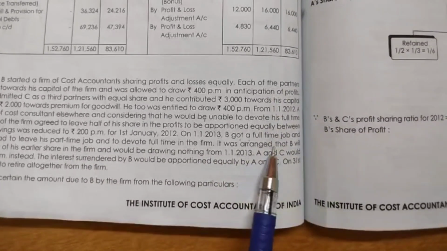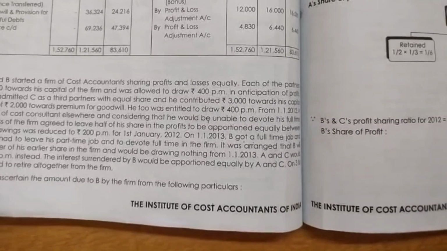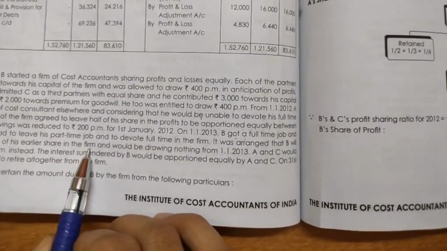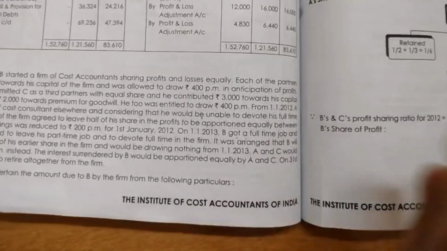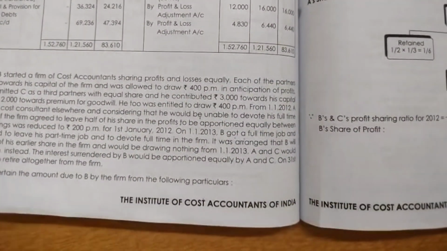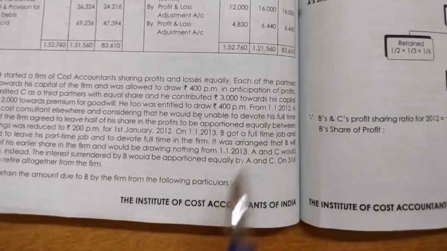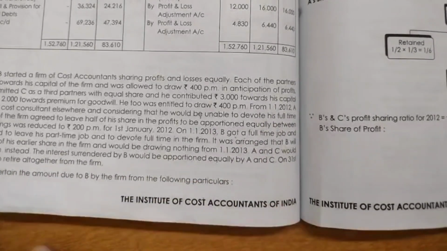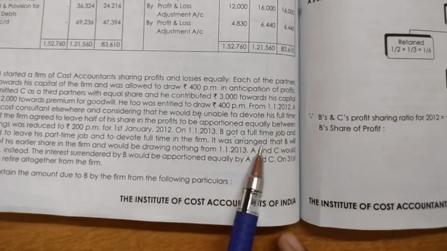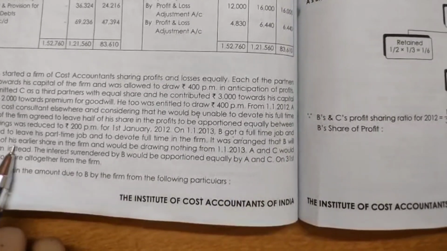It was arranged that B will remain only a quarter of his share in the firm. So what is happening here is, since B is going entirely, he is going out from the partnership firm, he is not going to come back. It is not a part-time job, it is a full-time job that B got, so he is going to leave this partnership firm. What they are saying is that it was arranged that B will remain only a quarter of his earlier share.